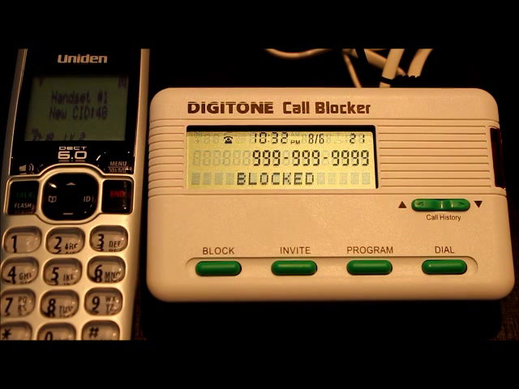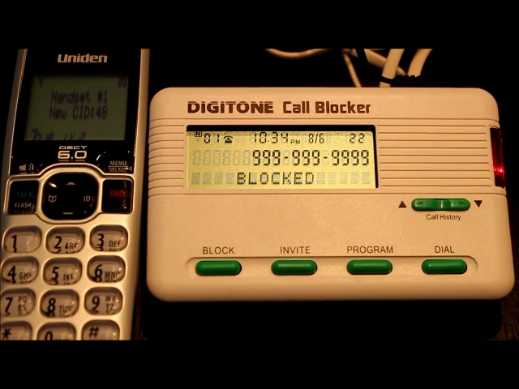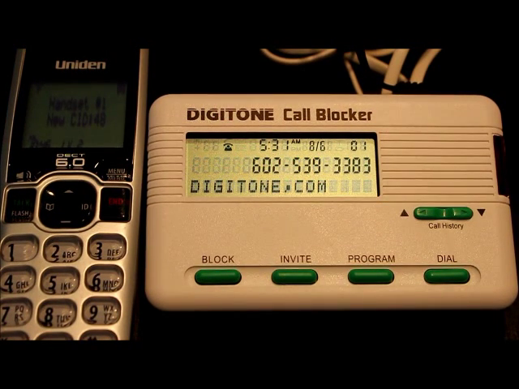When the call comes in, the call is captured by the call blocker, the LED on the right starts flashing, and the phone on the left does not ring. The DCB-10 operation passes all calls through with valid phone numbers except those on your blocked list, which are hung up on as soon as the CID is received.